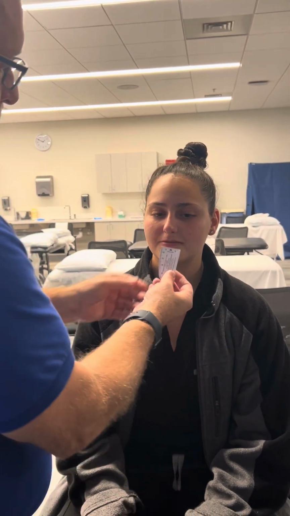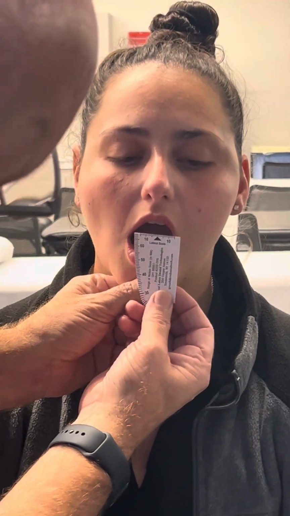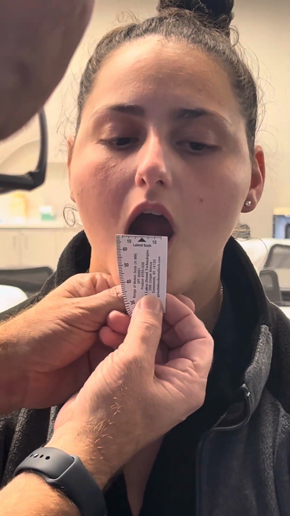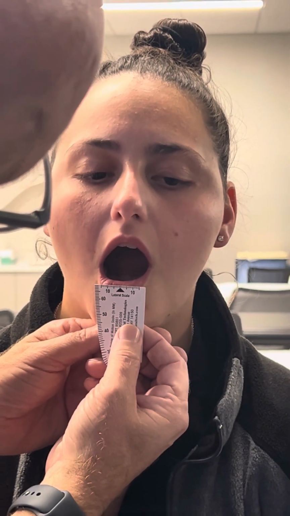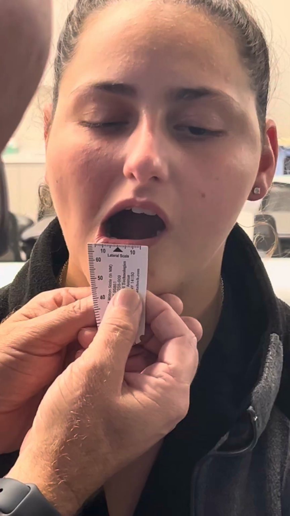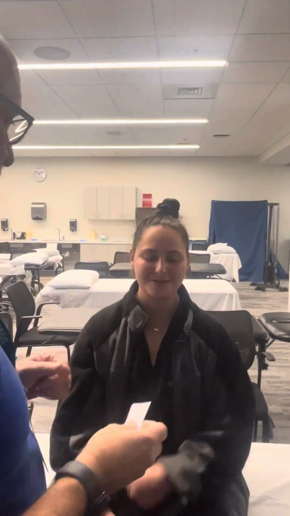Now measuring lateral excursion. We want to line it up with the top teeth, and then we see how far she can move to the left. That's about 8. Then back to the center, and then to the right, and that's about 10. So she has more to the right than to the left. That's active movement.